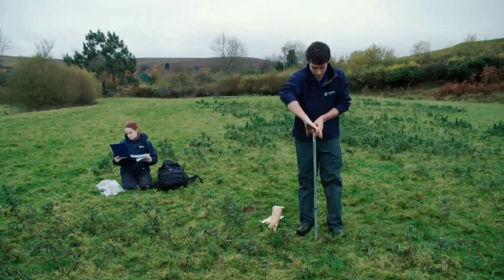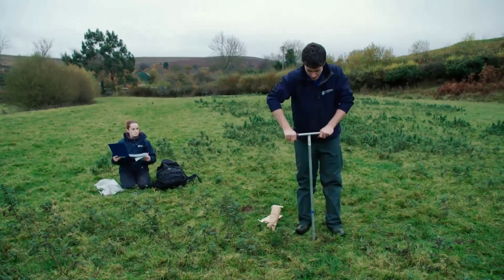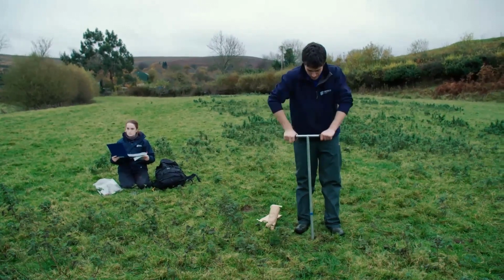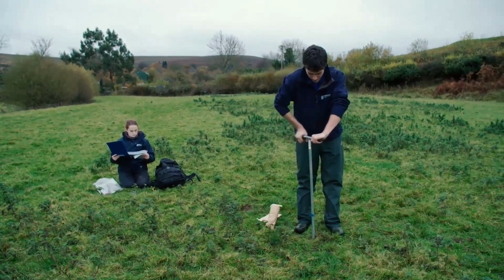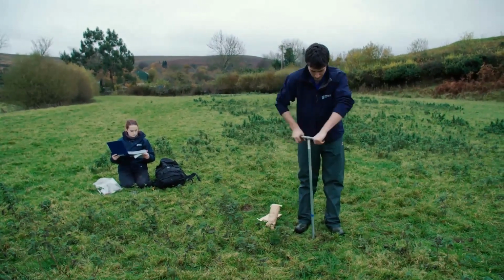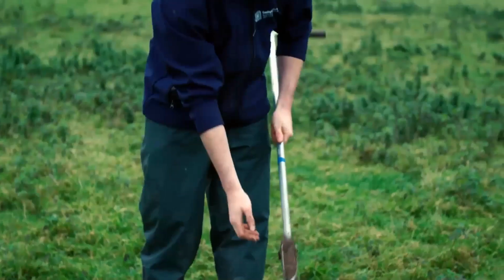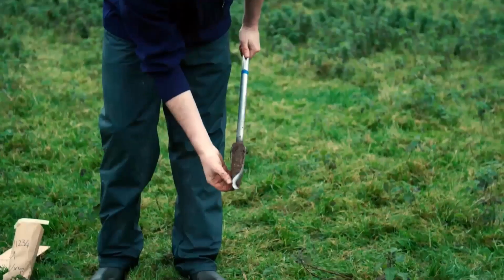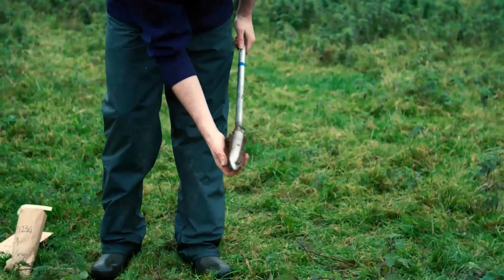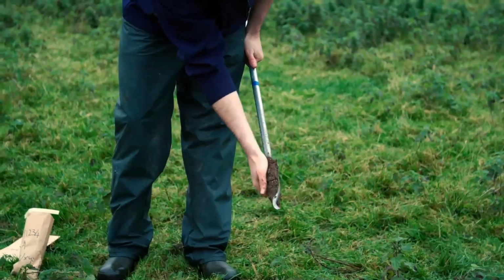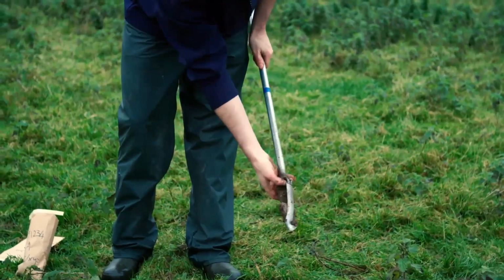Return the auger to the same hole and turn it several times until the flight is filled. Remove the auger and note any changes in the soil characteristics such as colour and texture. This intermediate auger material should then be discarded.